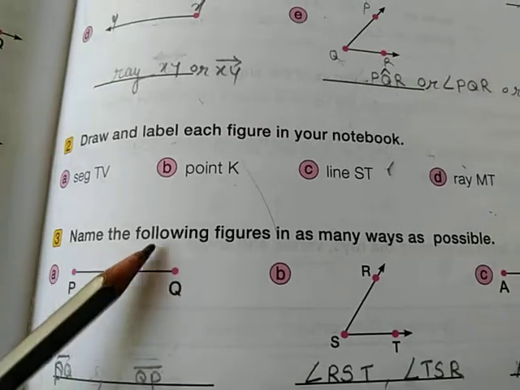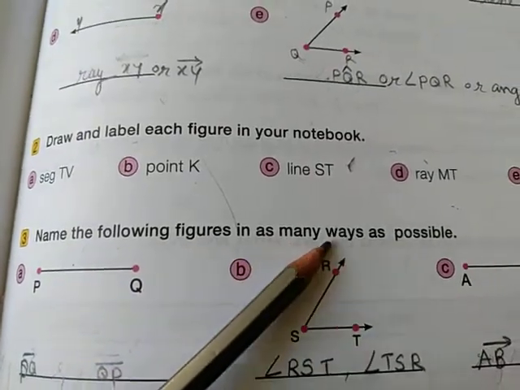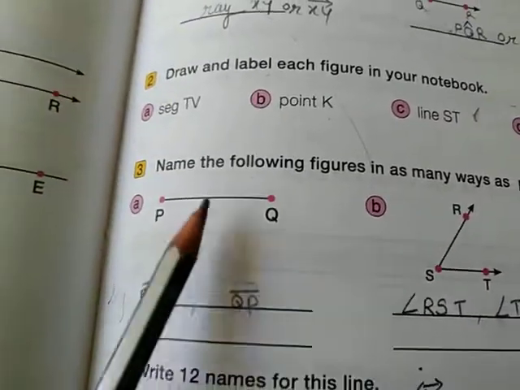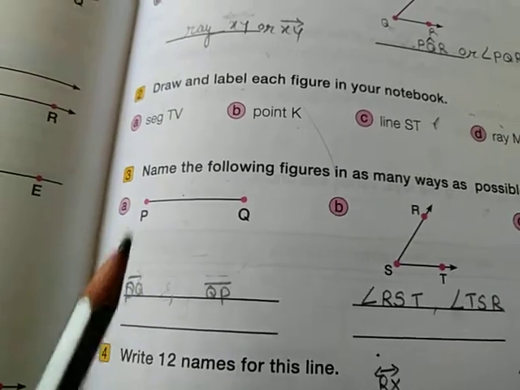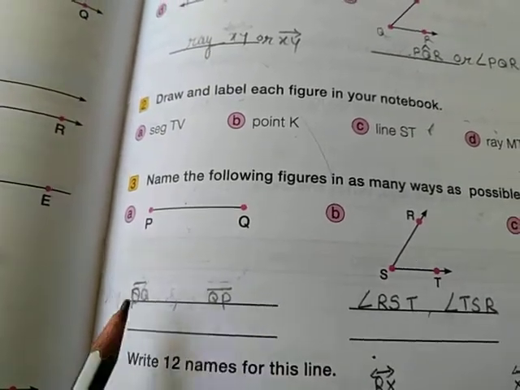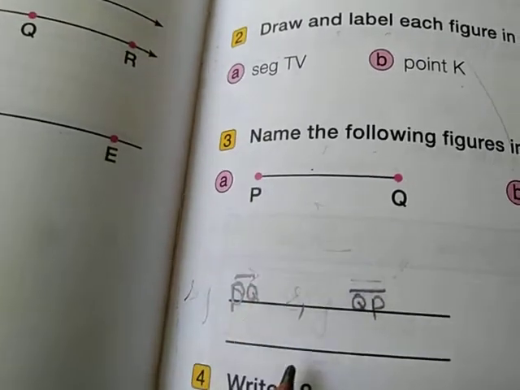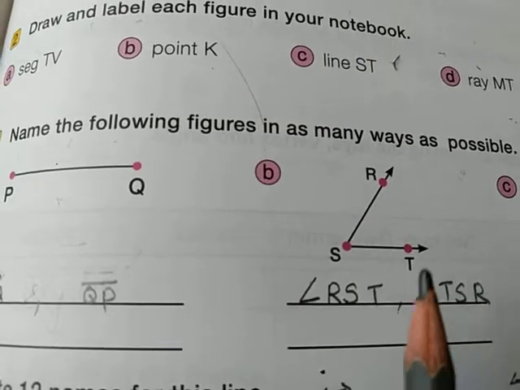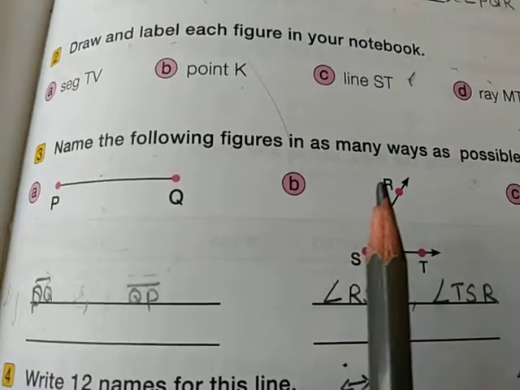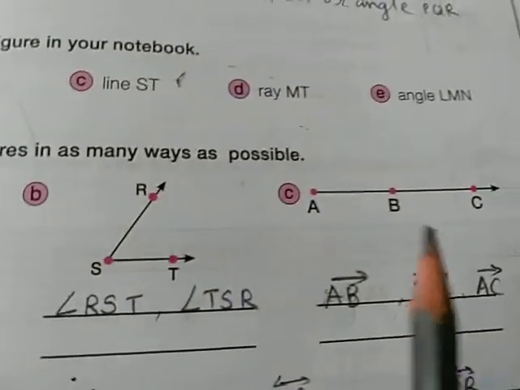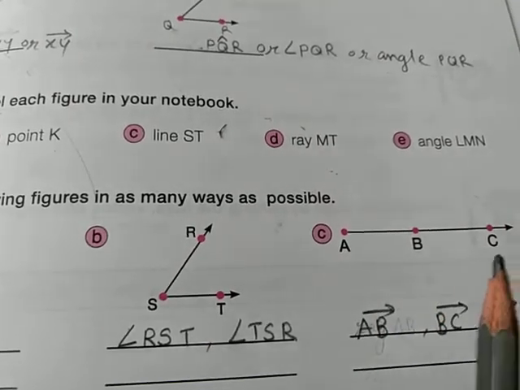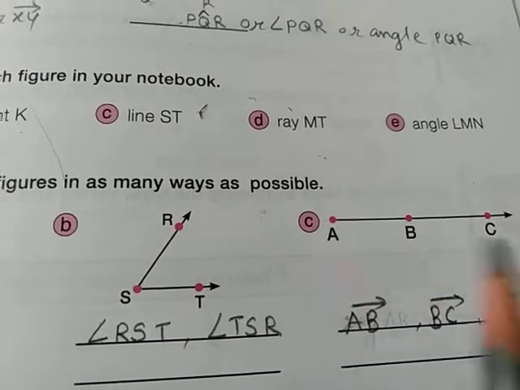Got it, children? Now name the following figures in as many ways as possible. PQ figure is given. How many ways can you write it? PQ or QP. Here second we have angle RST, angle RST or angle TSR. Now here a ray is given with the points A, B, C. So how can we write it? AB, BC or AC.